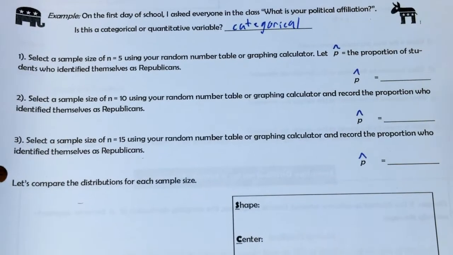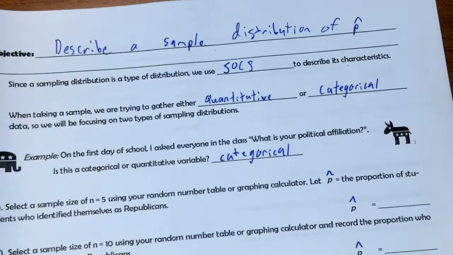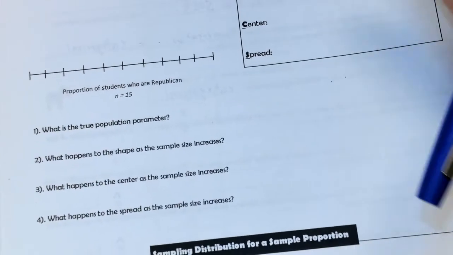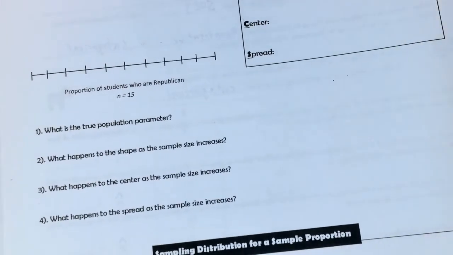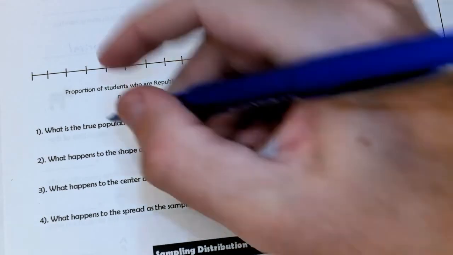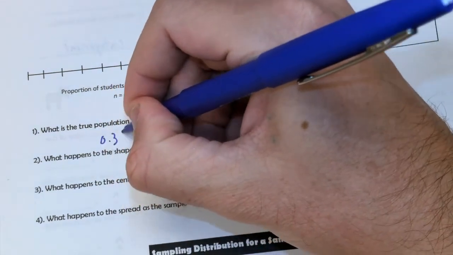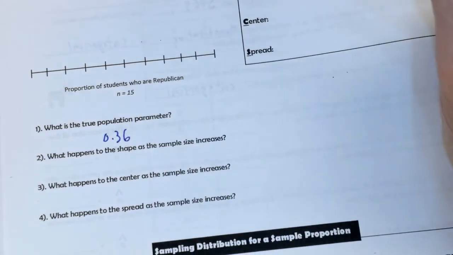So all of these should be p-hats here. I apologize for not having that ready for you. Now, the true population parameter that we found last class was that 36% of individuals identified themselves as Republican.